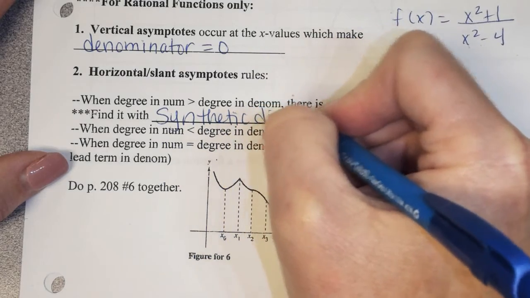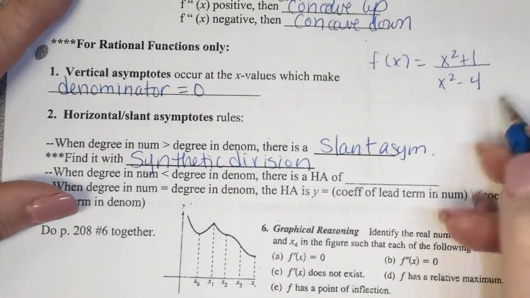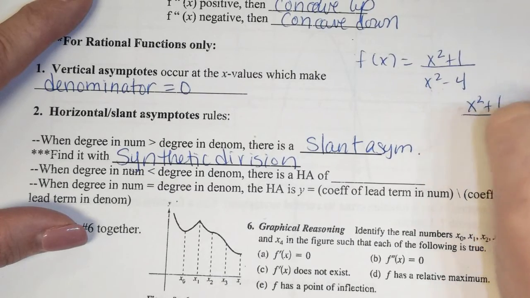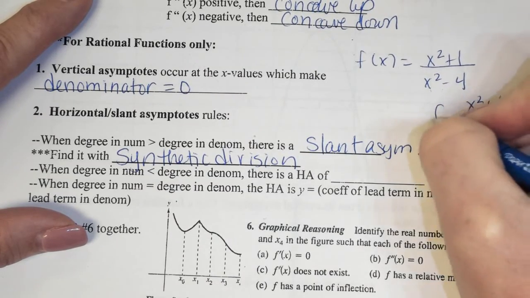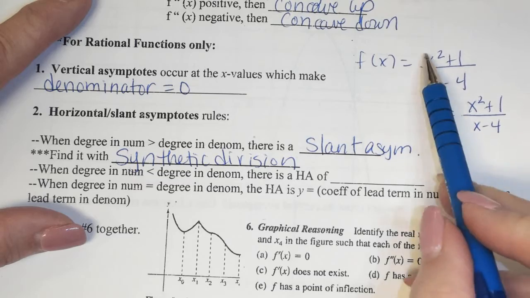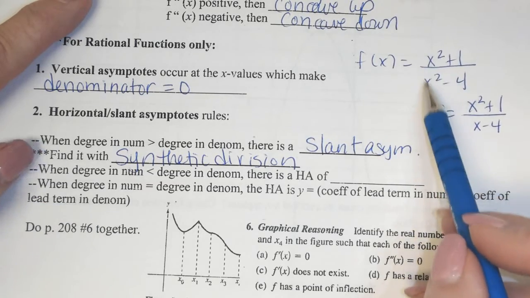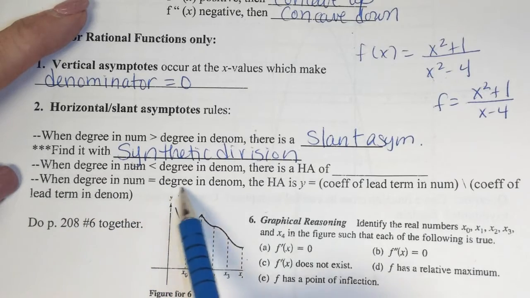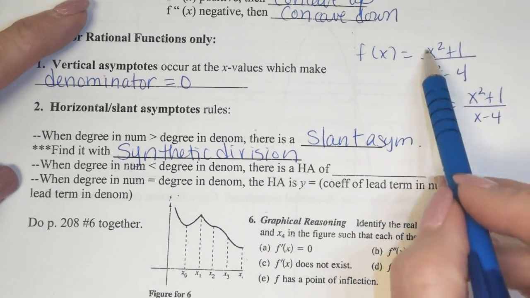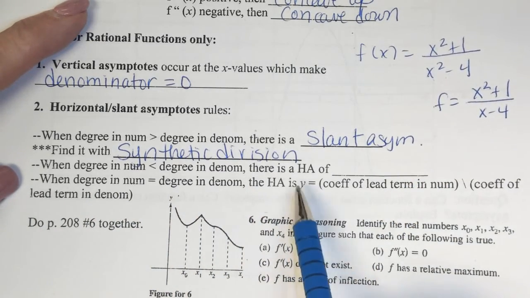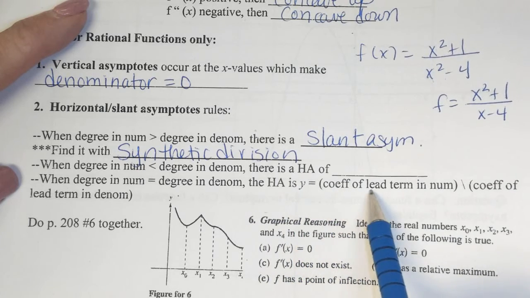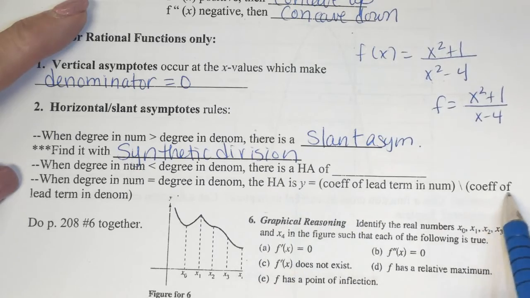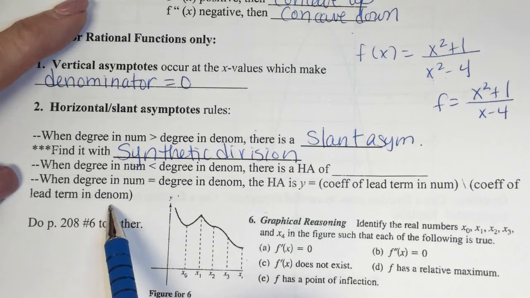Just to refresh your memory on that, let me change this problem. Let me change it to x squared plus 1 over just x minus 4. Before, we would have had a horizontal asymptote here. So let's look at this last rule. When the degree in the numerator equals the degree in the denominator, then the horizontal asymptote is y equals the coefficients of the leading term in the numerator divided by the coefficient of the lead term in the denominator.